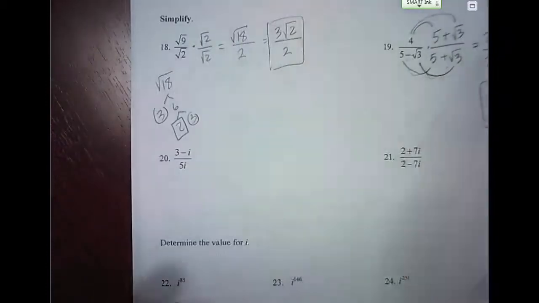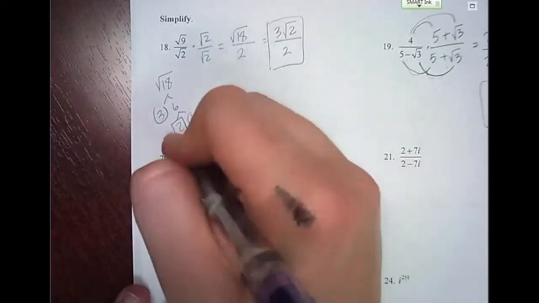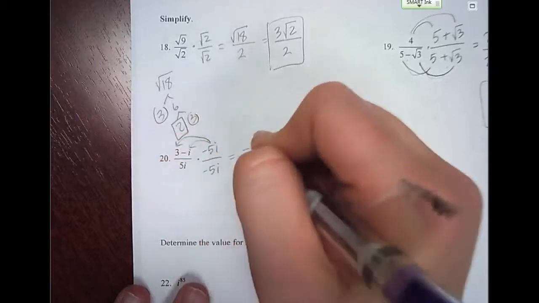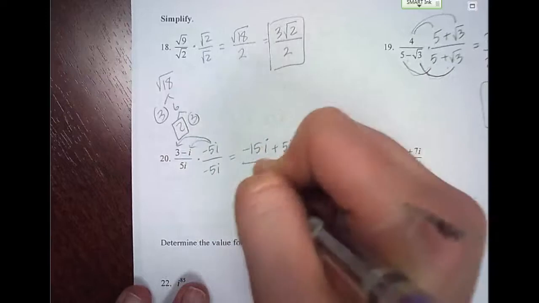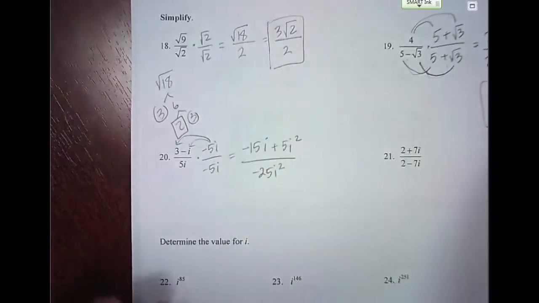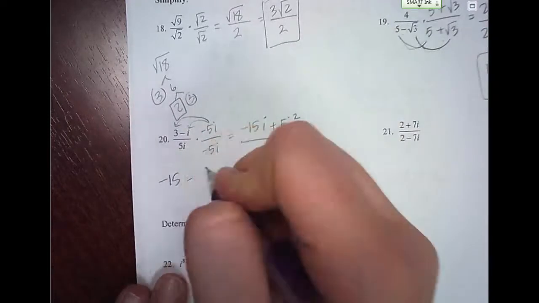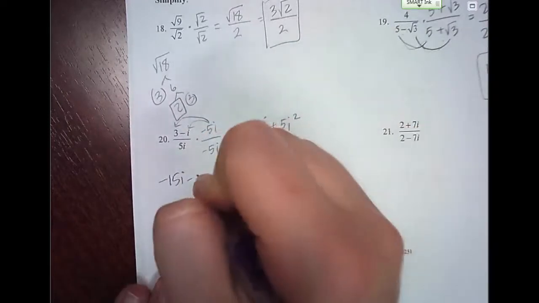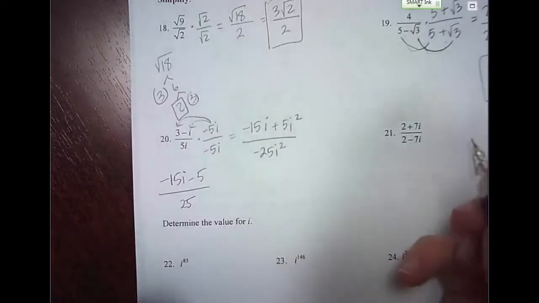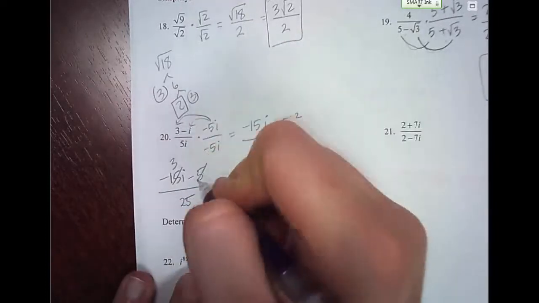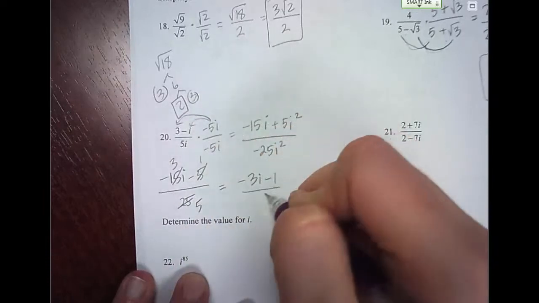Number 20, we have to multiply by negative 5i over negative 5i, so distribute. So negative 15i plus 5i squared over negative 25i squared. So that becomes negative 15i minus 5 over positive 25. Everything can be reduced by a 5, so 3, 1, and 5. Negative 3i minus 1 over 5.